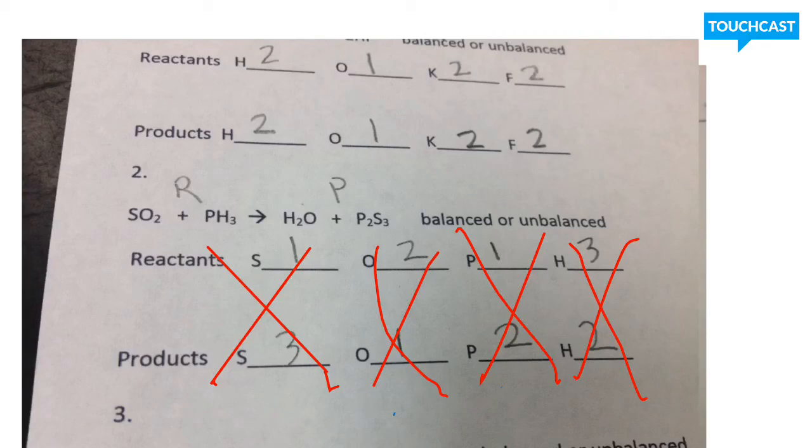So this would mean you would have had to create or destroy atoms during this reaction, which we cannot do. So it would be an unbalanced reaction, and you would mark it as unbalanced.